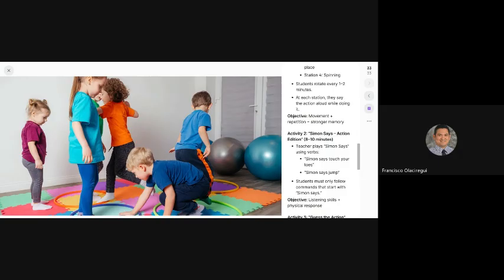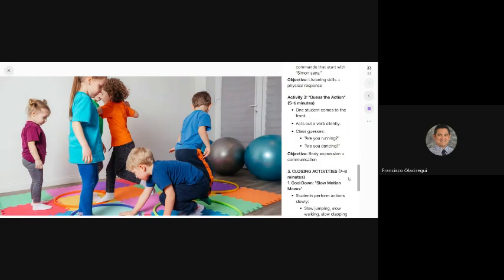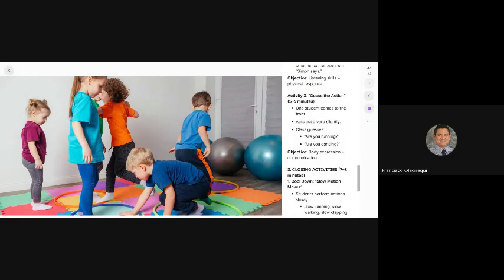They will say it aloud, and they will do it immediately. The objective for this activity is movement and repetition, so we will have a stronger memory. Because they will be moving and saying what they are doing, they will remember the action better and what it is.